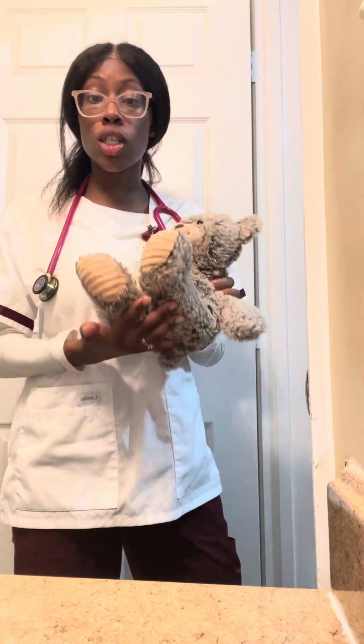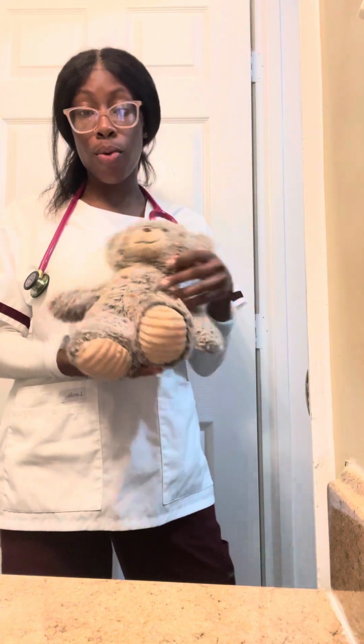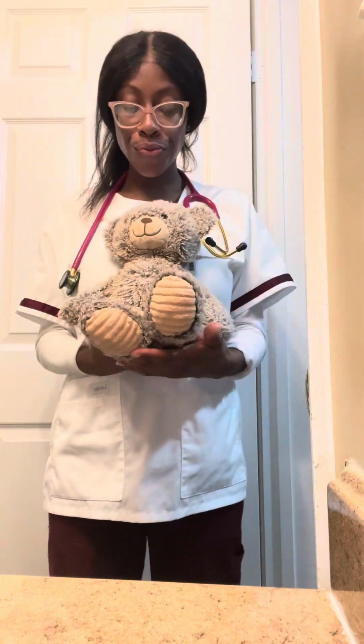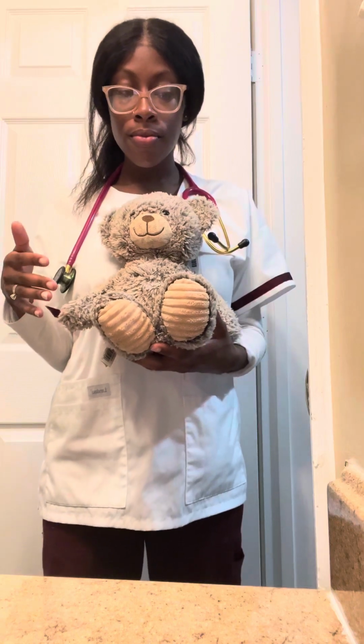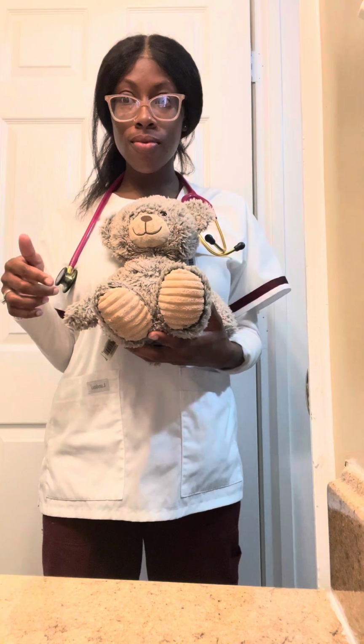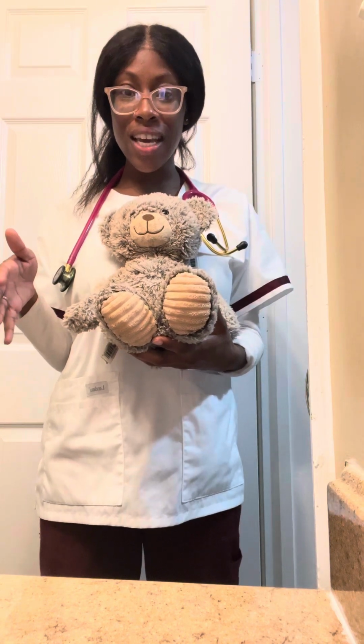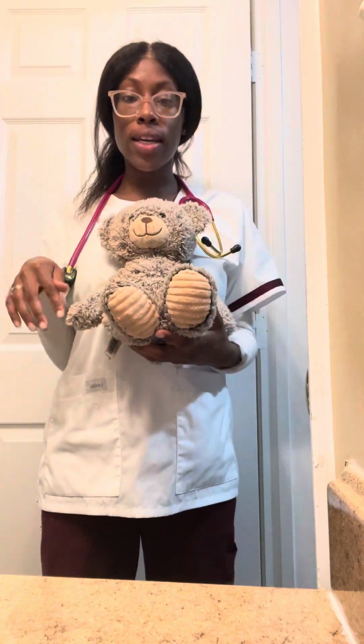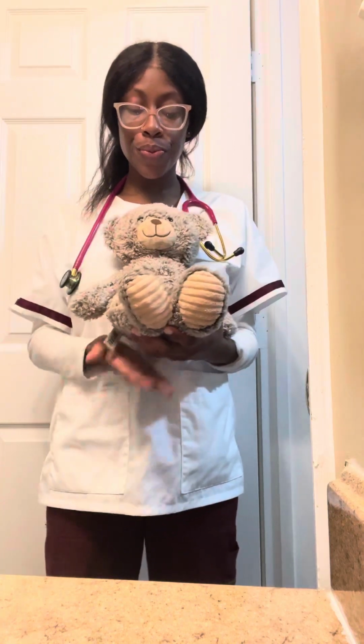Mongolian spots, which definitely need to be noted. They are dark and purple and look like bruises. And petechiae, which are red dots on the face.